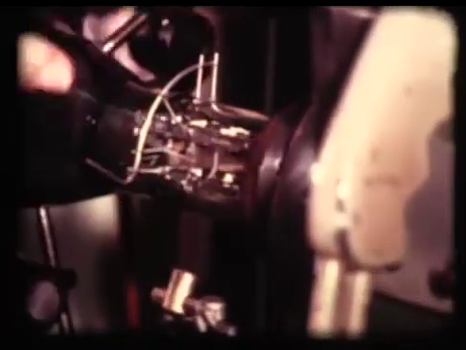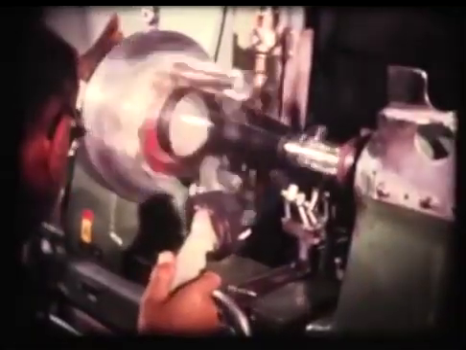Some of the tubes are handled one at a time on horizontal sealers or glass lathes. The gun is clamped in the chuck on one end of the lathe. The bottle or envelope is aligned to the other chuck.